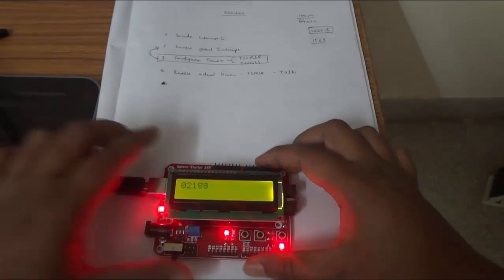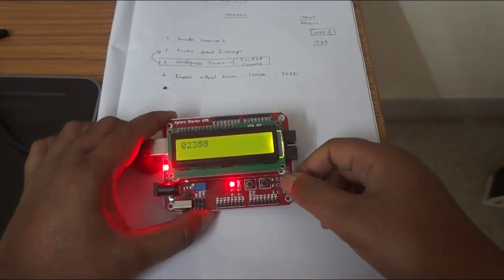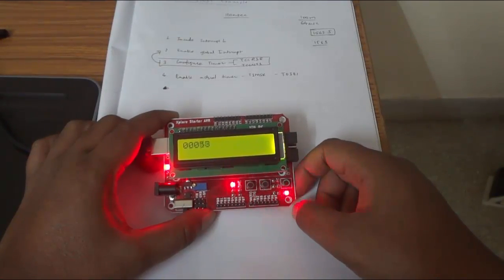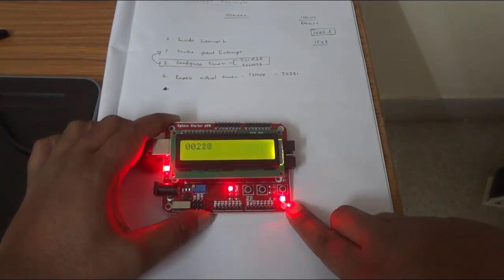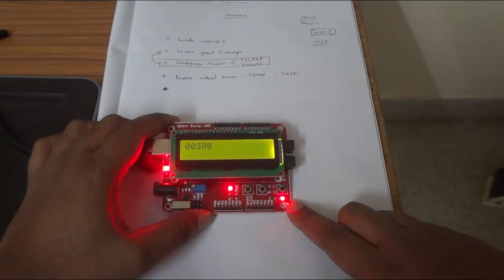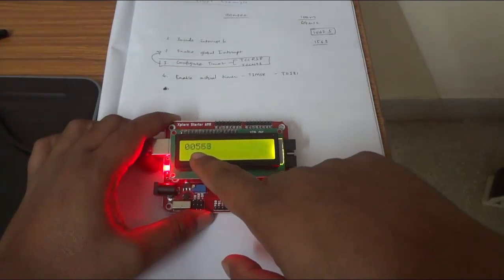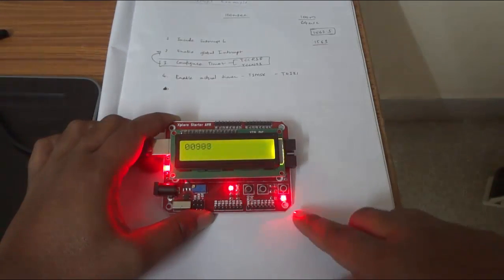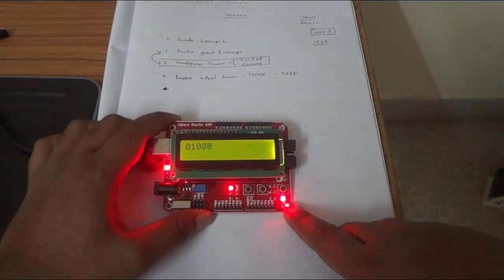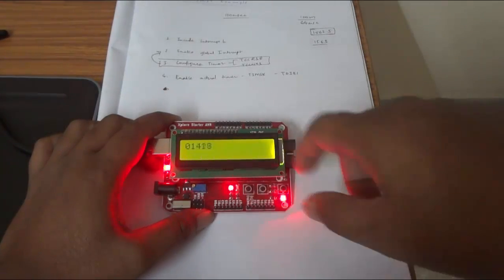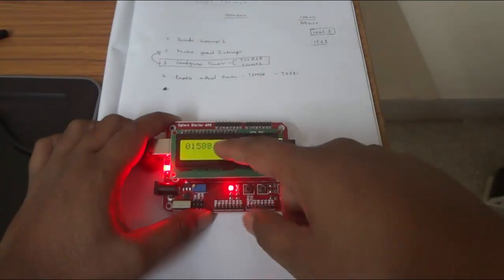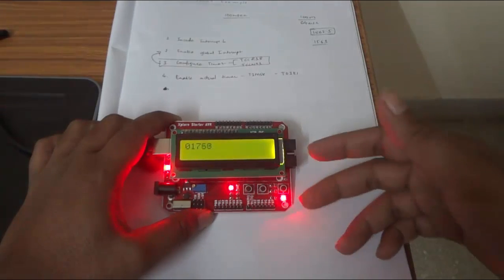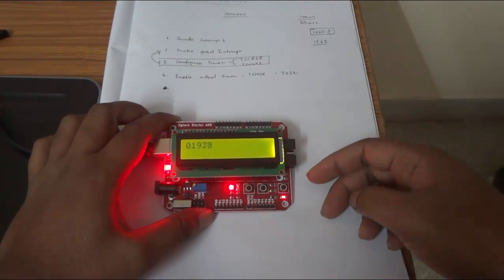Alright, so let me reset the board first. Okay, so what you could see here is, the LED is blinking right here, and you could also see that the count is running. The LED blinking is happening inside the timer routine, and in the main program you're displaying the numbers on the LCD. So you could see that both things are happening simultaneously.